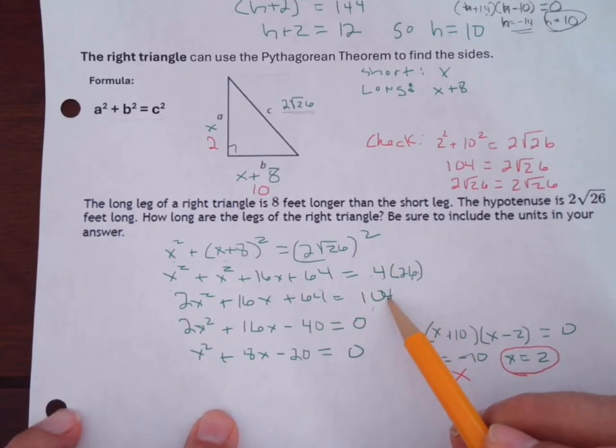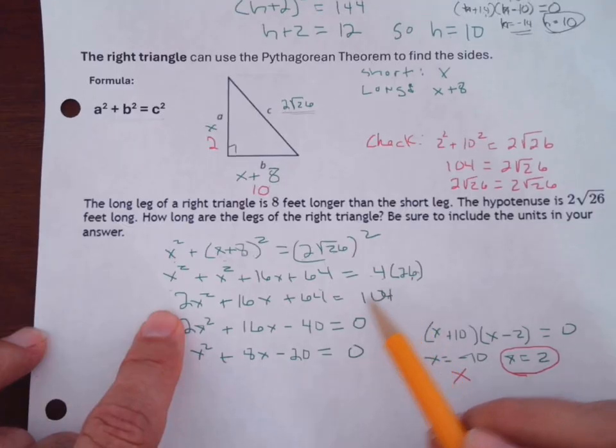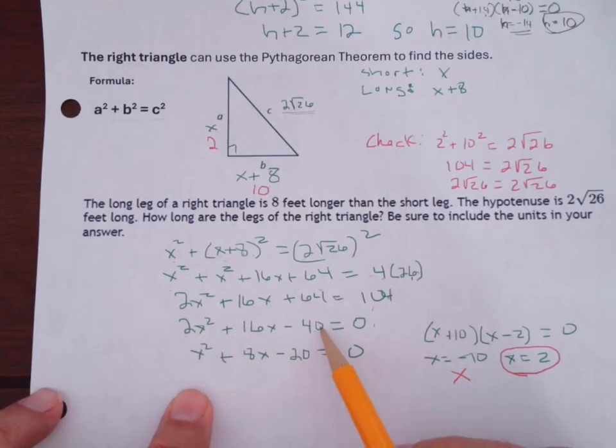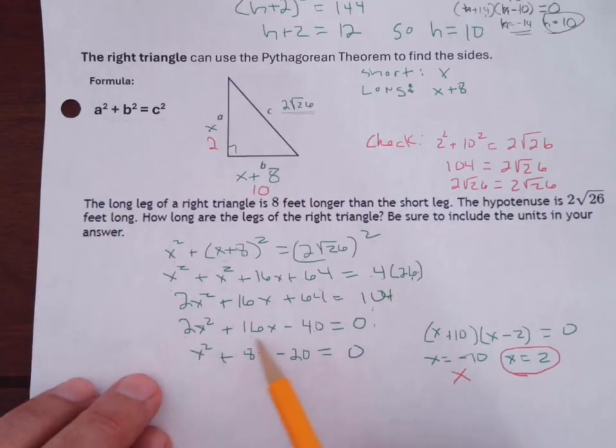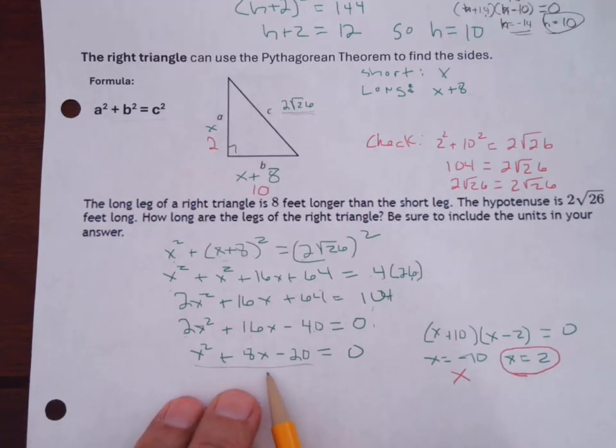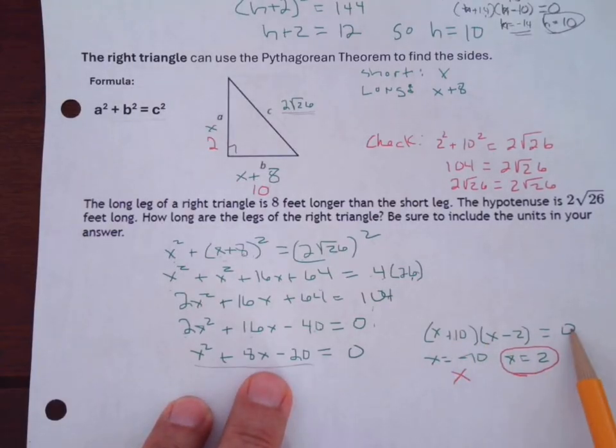That multiplies to 104. I'll go ahead and get everything over to one side, set it equal to 0, factor out a 2. I can throw away the 2 because there's no x involved. It's just a number. And so this quickly simplifies to something that's easily factorable. Factors of negative 20 that add to 8: (x plus 10)(x minus 2) equals 0.